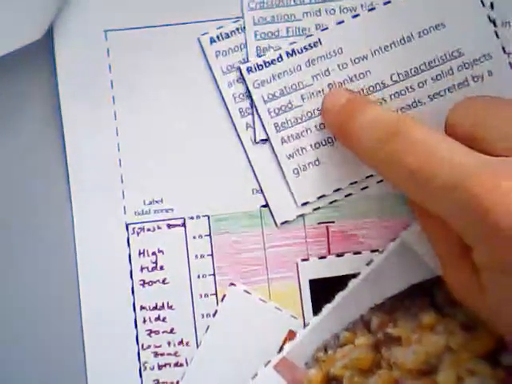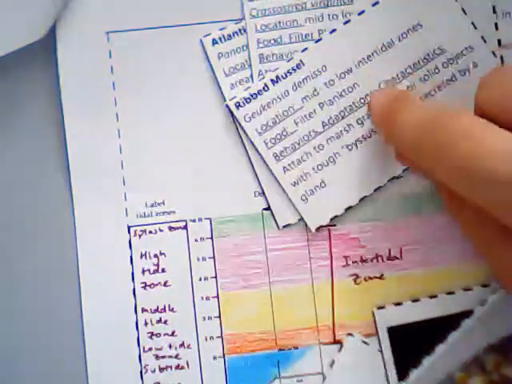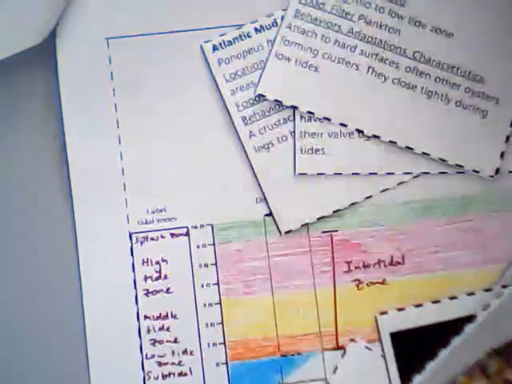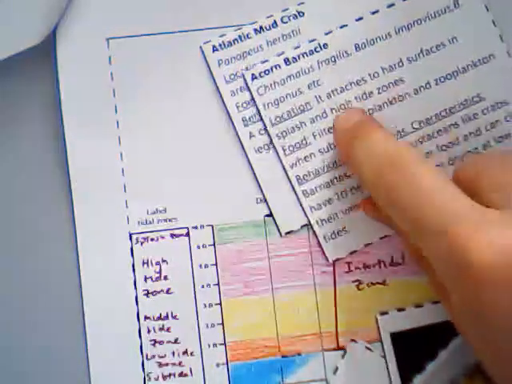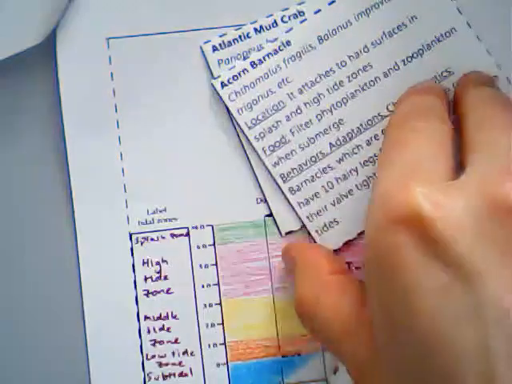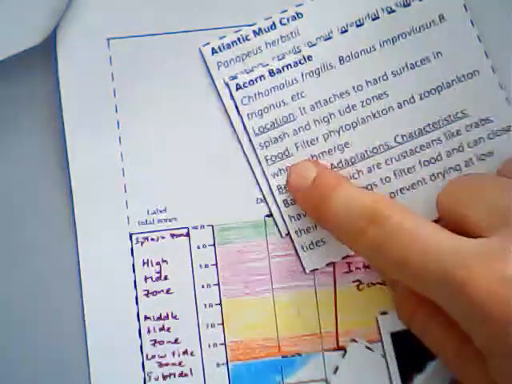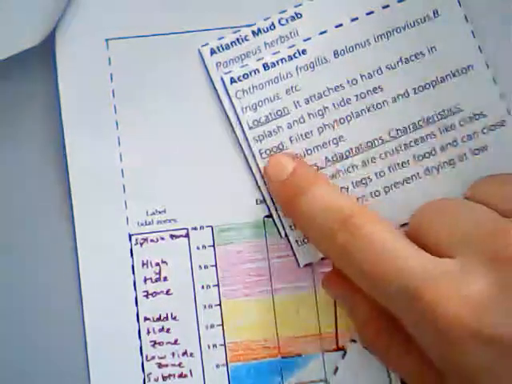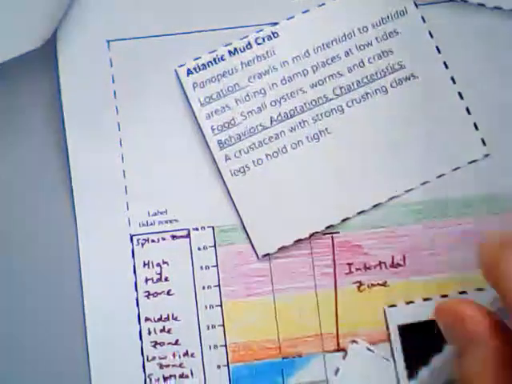Then from there, I'm going to actually analyze the information that's given. So I flip them over. Some of them are real specific about where they live, so they can actually live in several zones. This is mid to low intertidal zone. This one specifies it has to attach to hard surfaces, so I'll flip it over. That's the barnacle, and it says it can live in the splash and high tide zone, so I can make a note of that on my activity.